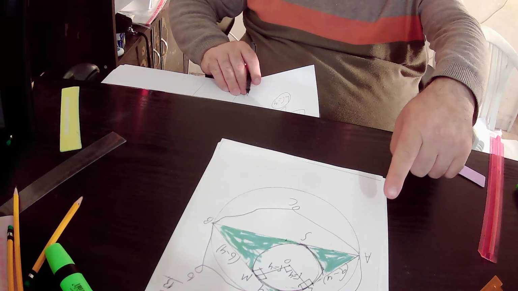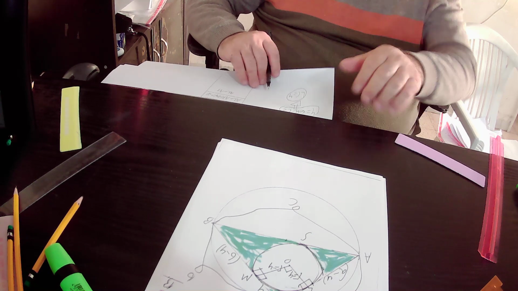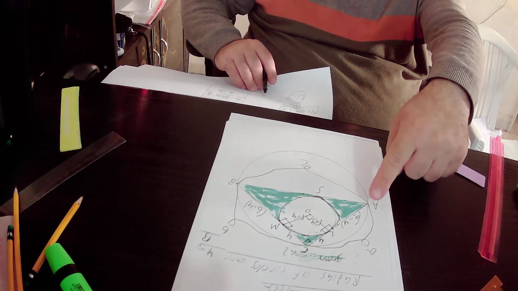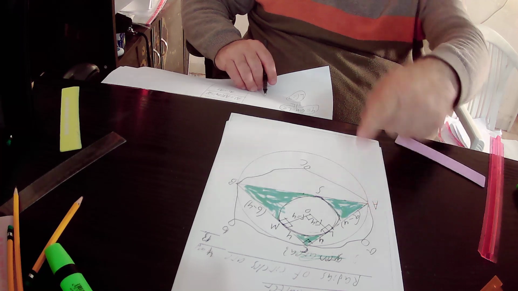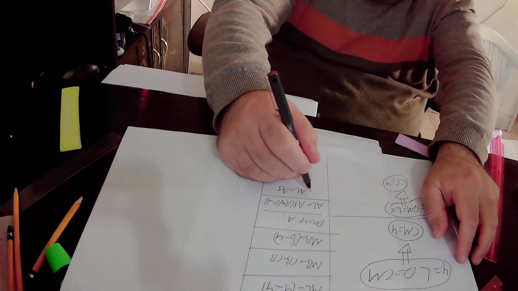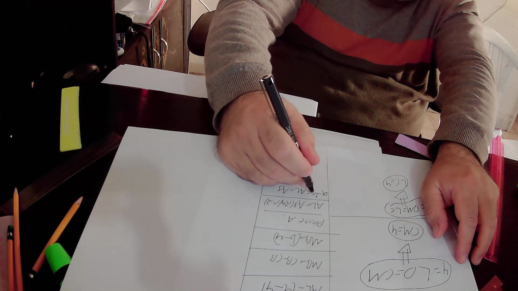But we've already found out that AL equals A minus 4. So we can write here that AL equals A minus 4, according to what we have already found out.